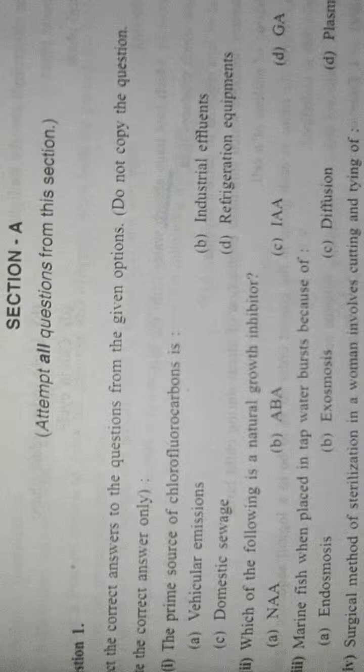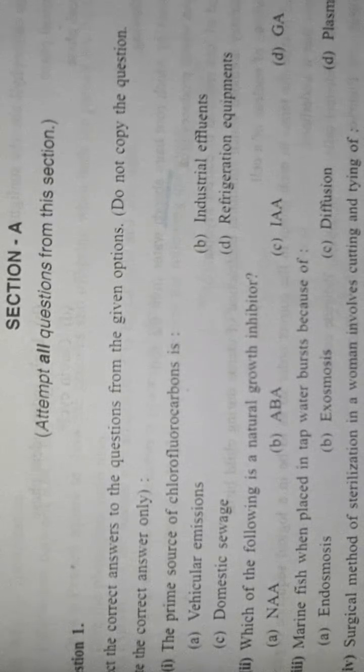Second is, which of the following is a natural growth inhibitor? So the answer would be ABA, that is abscisic acid.